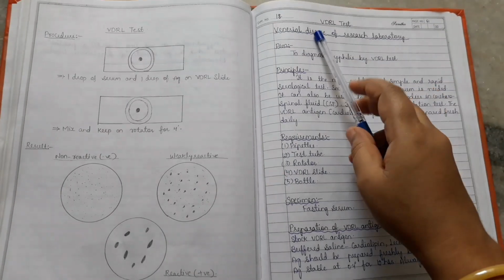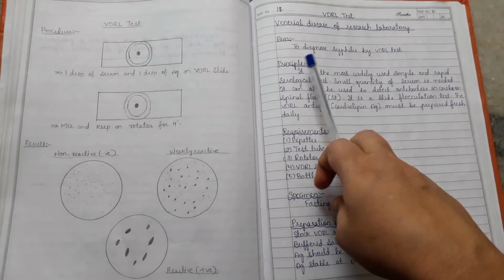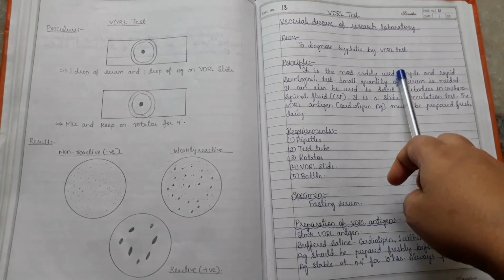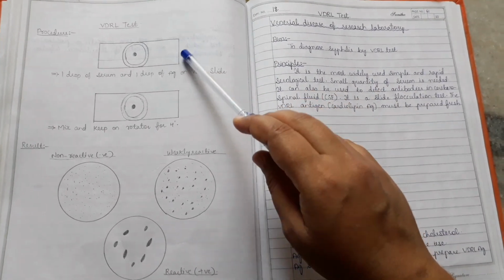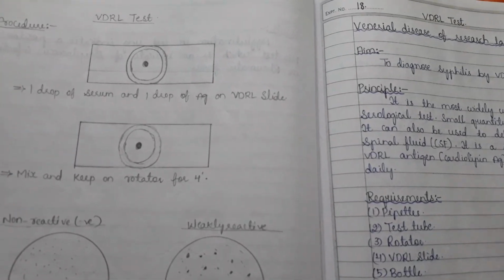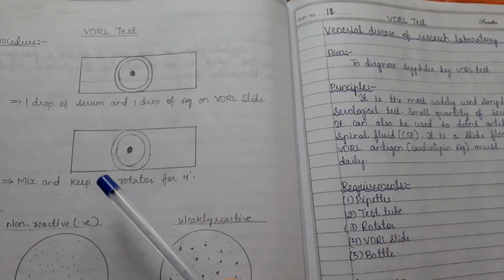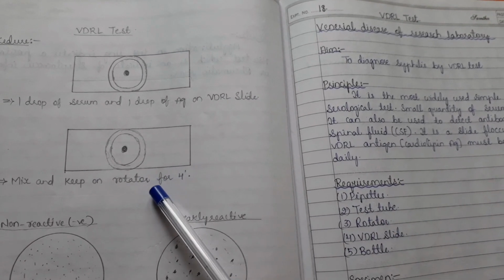The 18th one is VDRL, Venereal Disease Research Laboratory, to diagnose syphilis. One drop of serum plus 1 drop of antigen on the VDRL slide. Mix and keep on a rotator for 4 minutes.